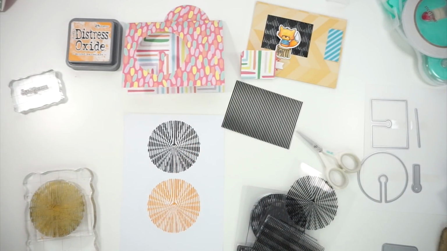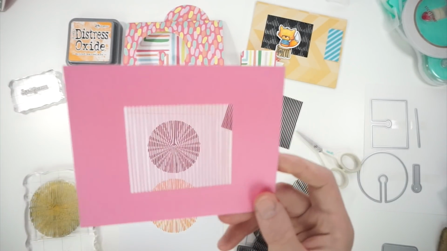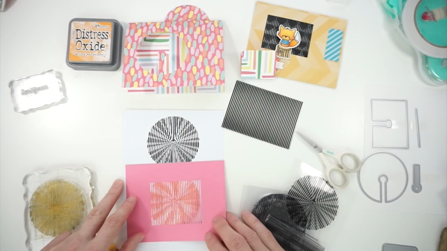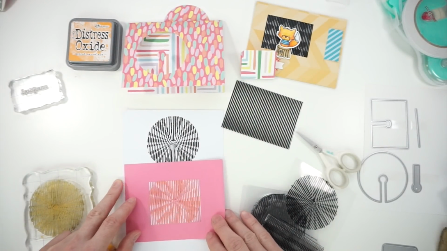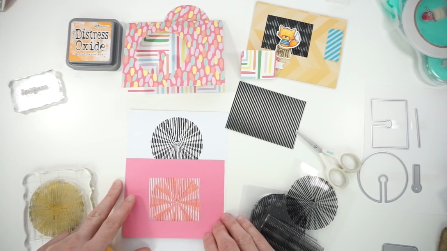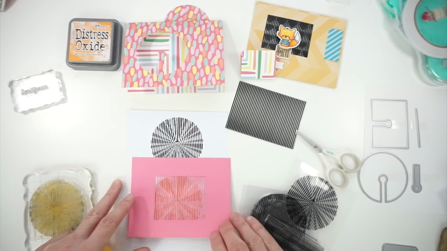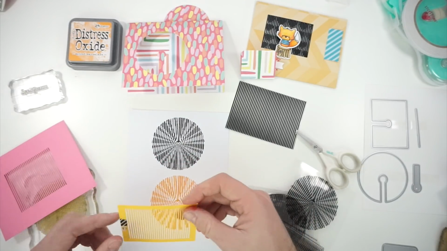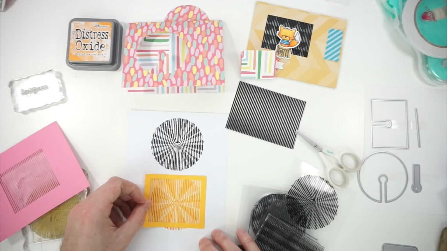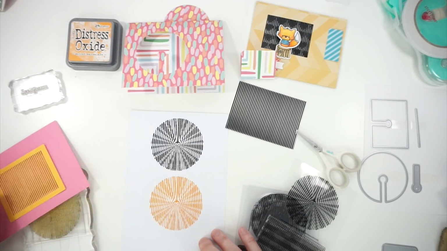I have a pink grid here that I die cut, and you can see here that when you line it up, it doesn't quite look right when the lines are not straight. So just make sure once you get it straight you'll see the wheel appear nice and clear. I'm also going to show you in a yellow paper how it looks, and it really looks best when you use a tone on tone matching the ink color with the paper.